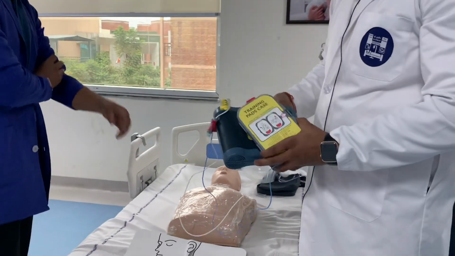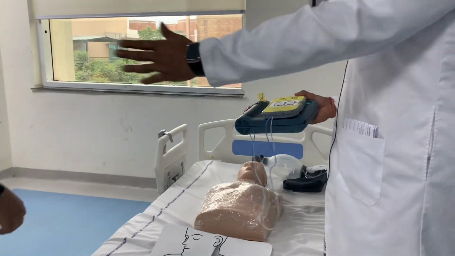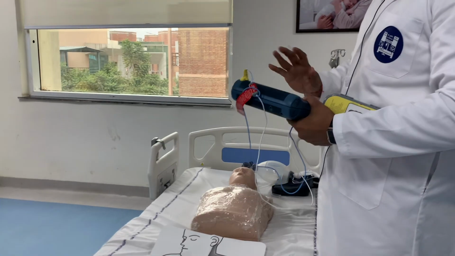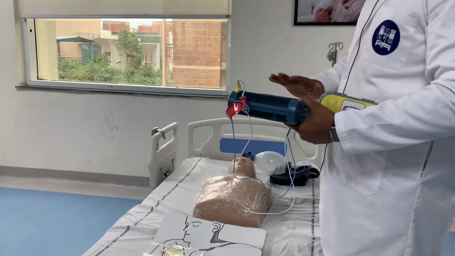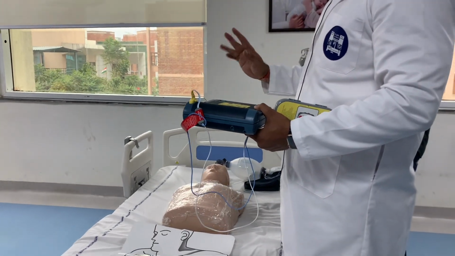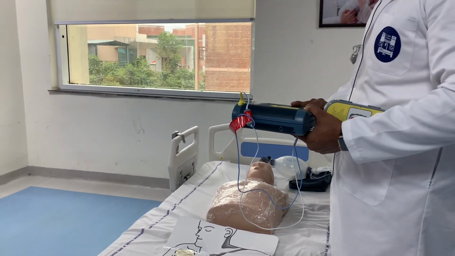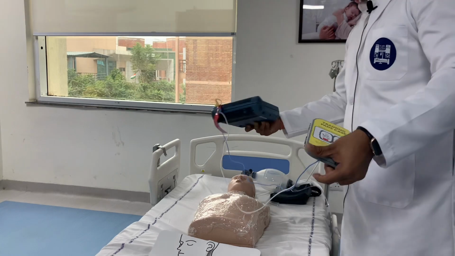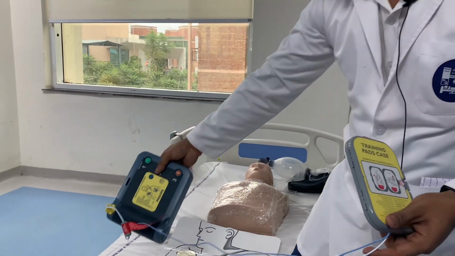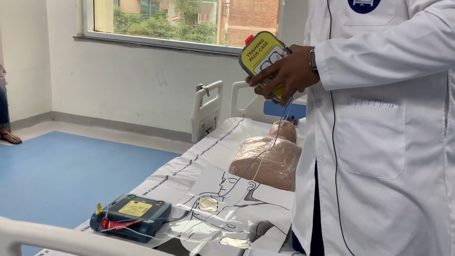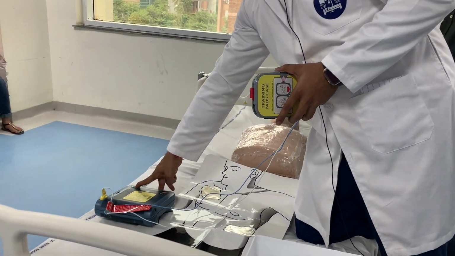have brought this automated external defibrillator. This is the AED machine which you will find everywhere. Okay, it's available at metro stations, airports, and malls. What you should do is, whenever the AED arrives, the first thing you should do is switch on the button of the AED.